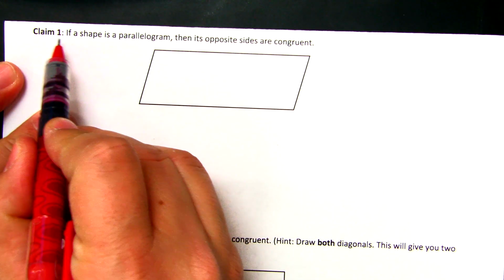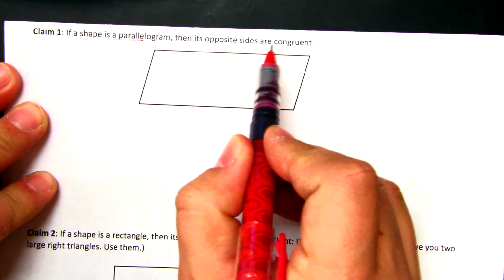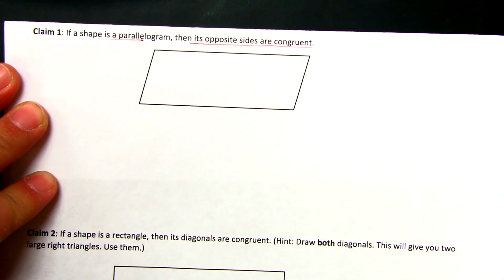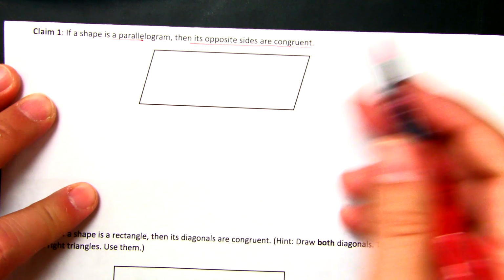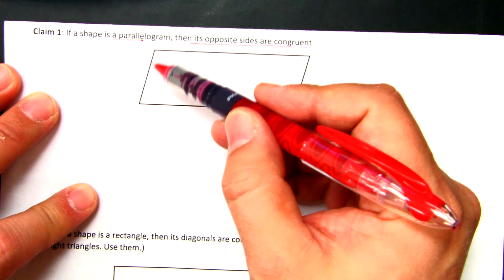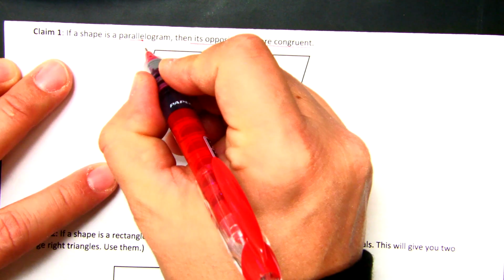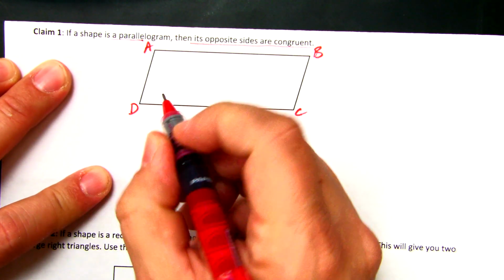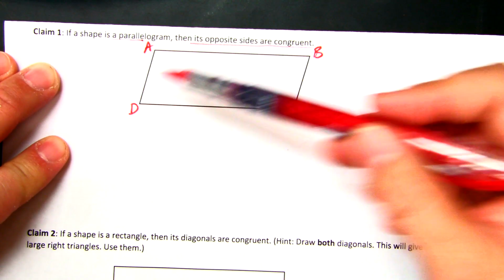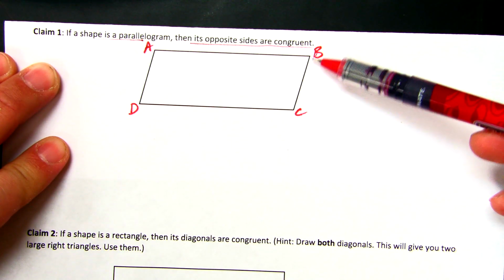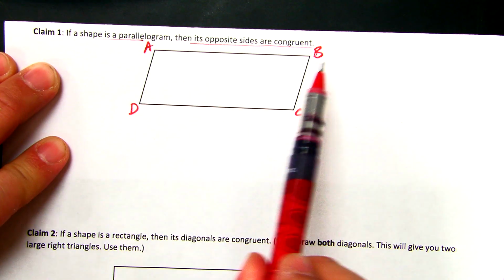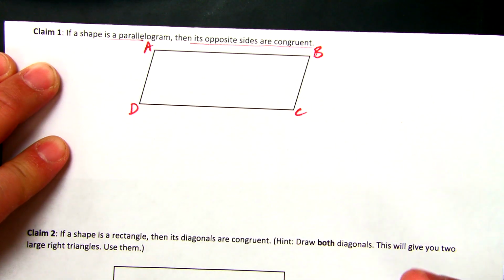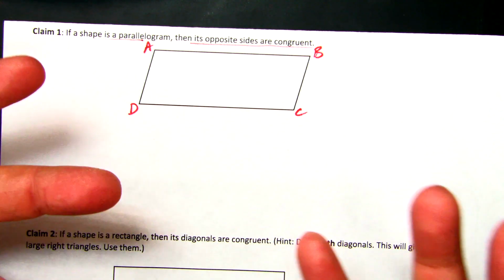Okay, so the claim is that if a shape is a parallelogram, then its opposite sides are congruent. So here's a parallelogram, and what we want to say is the opposite sides are congruent. Let's start by labeling the whole thing, so we know what we're talking about. We're going to want to prove that, say, AD is congruent to BC. We could say AB is congruent to DC. It's going to be the same thing, since it doesn't really matter which one we prove.